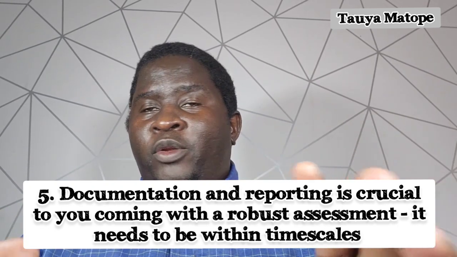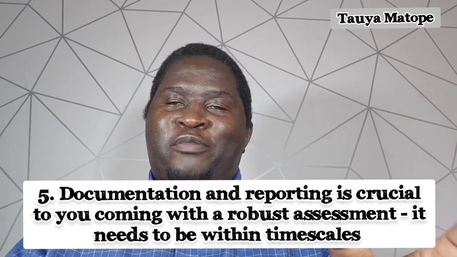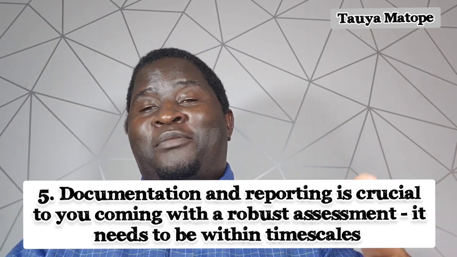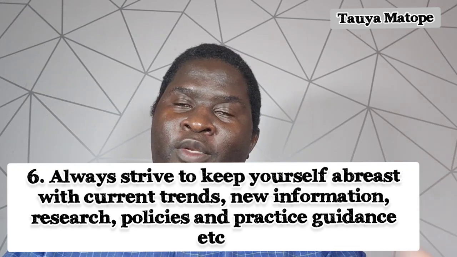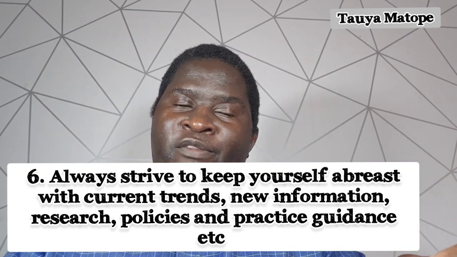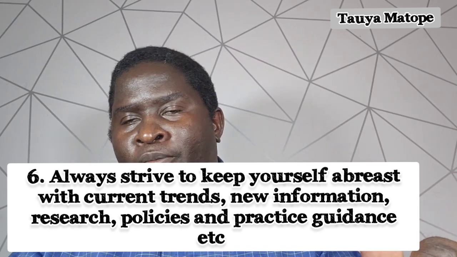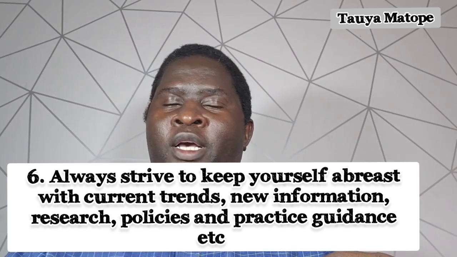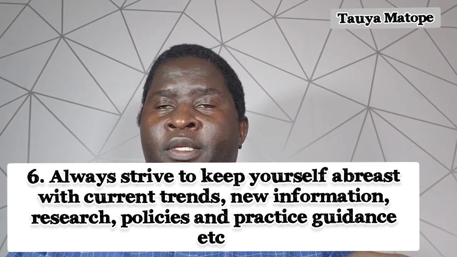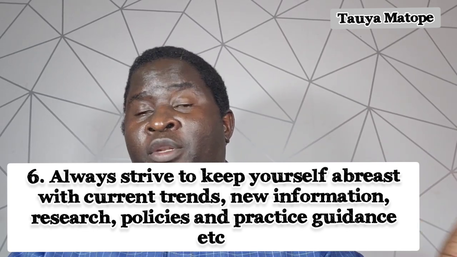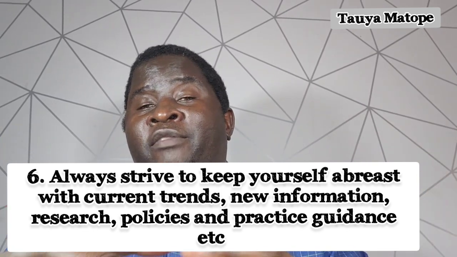The last point, which may not necessarily be one of the 5 points I mentioned, but I'm just going to give you the last tip. It's about your continuous learning. As you know, with the cases that we deal with, the risk factors may vary from domestic violence to youth violence, child-on-child abuse, to possibly substance misuse and all that. These are a variety of risk factors that you are dealing with on a daily basis.